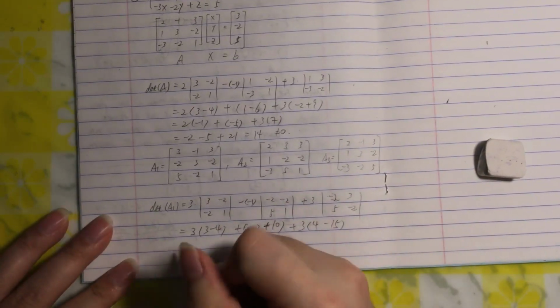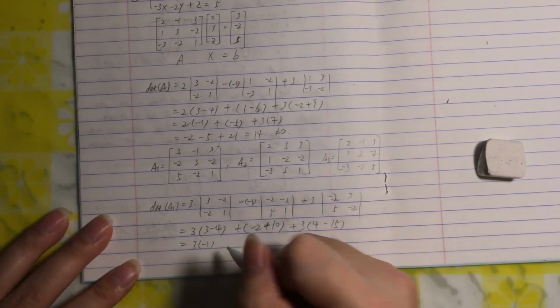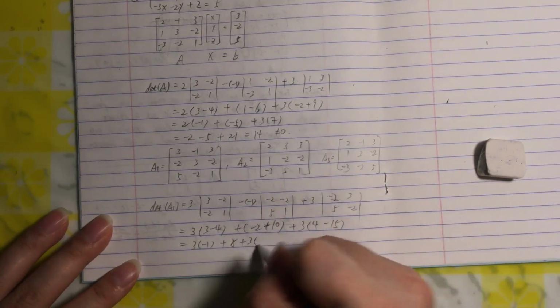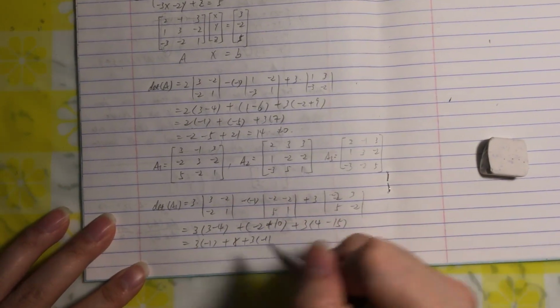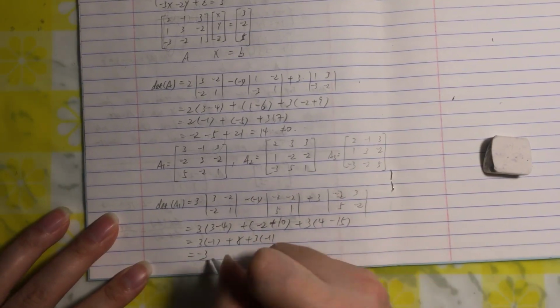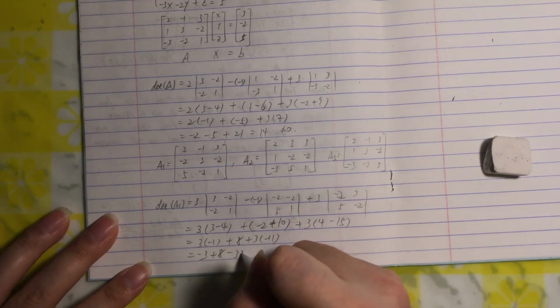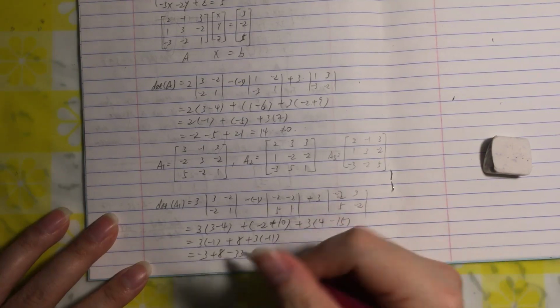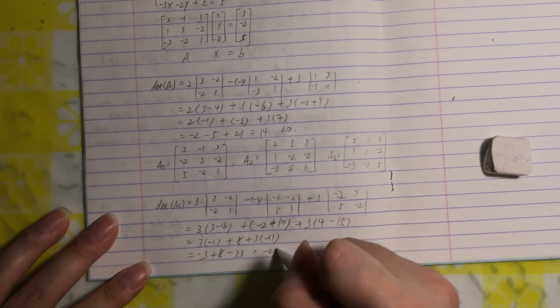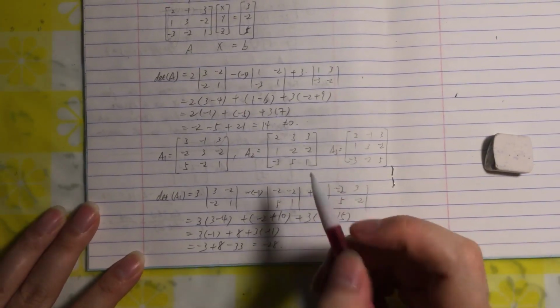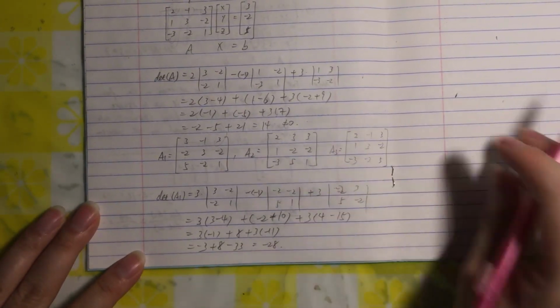Then simplify, we have 3 times -1 plus 4 plus 3 times -11. We get -3 plus 4 minus 33. Together we have -28. That's the determinant of A1.